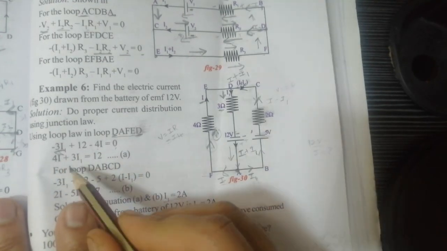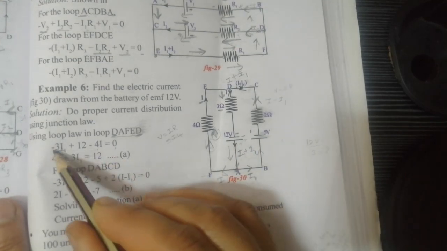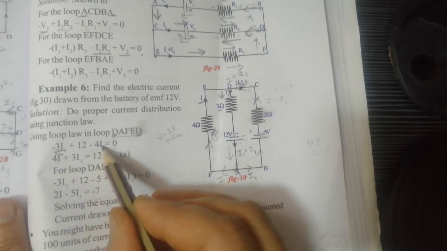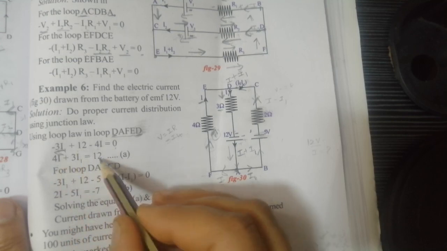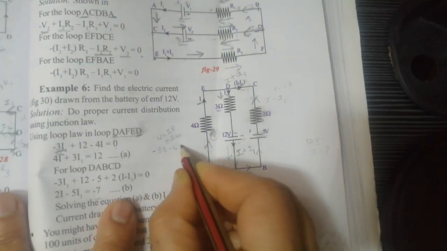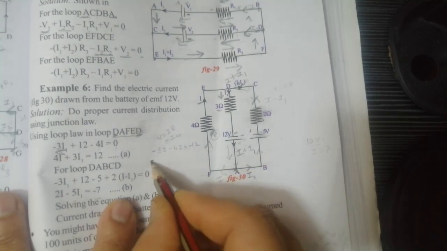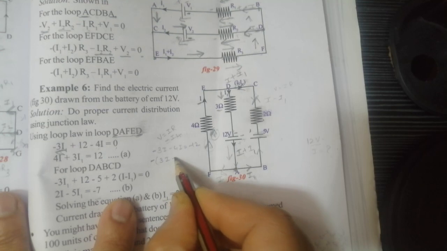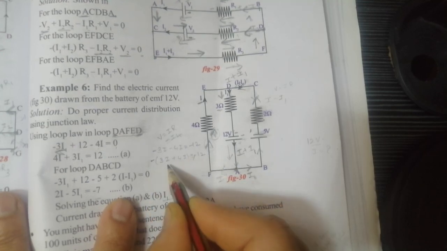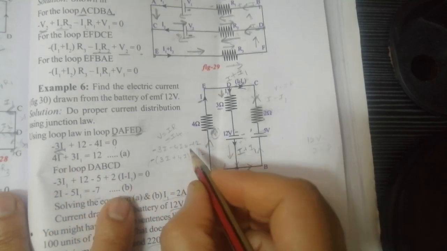Again, we will consider the next loop path. Here we will write minus 3I1 minus 4I. If we equate this, 4I will come this side, 3I1 will come this side, is equal to 12. Means minus 3I1 minus 4I is equal to minus 12 we will get. So I will remove this minus: minus 3I1 plus 4I is equal to minus 12. Minus will get cancelled. 3I1 plus 4I is equal to 12.